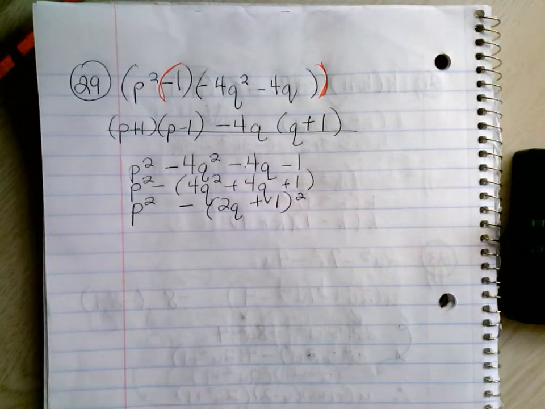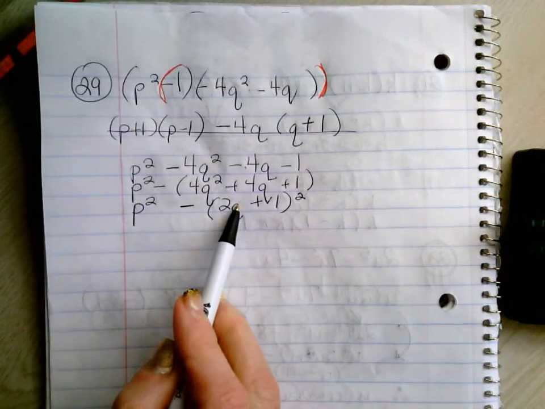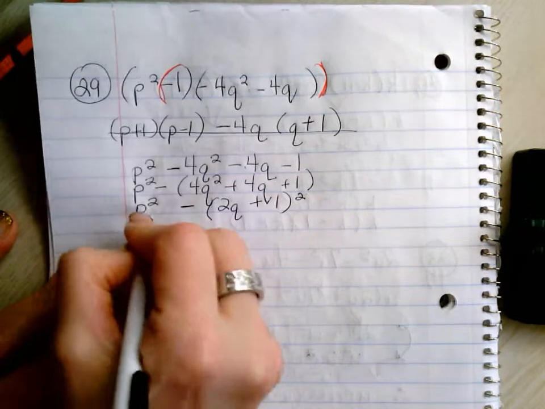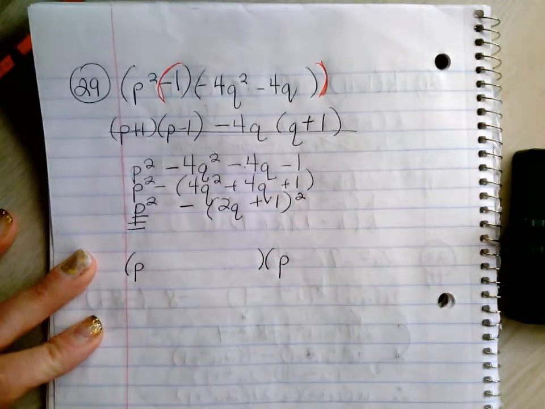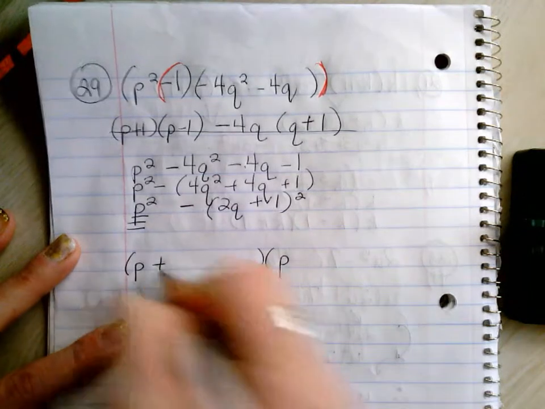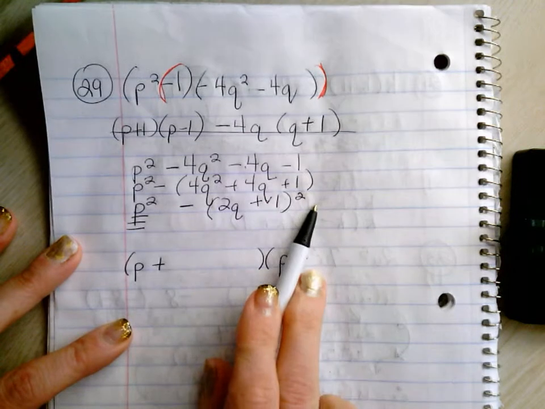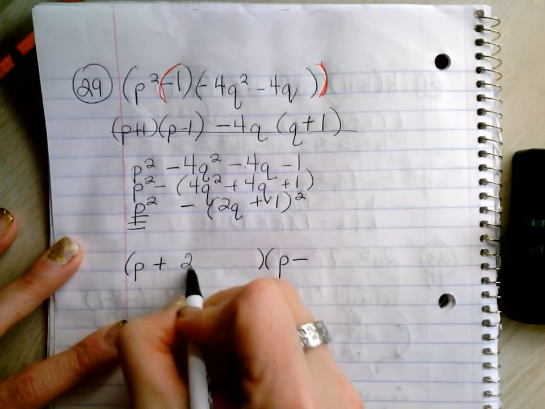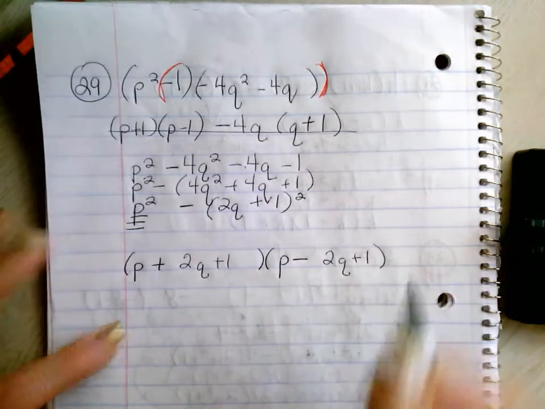Okay? Now I have a perfect square here and a perfect square here. So it's the difference of 2 squares. The square root of P squared goes in the first position, plus, minus, the square root of 2Q plus 1 squared goes in the second position, 2Q plus 1, 2Q plus 1. And there's your answer.